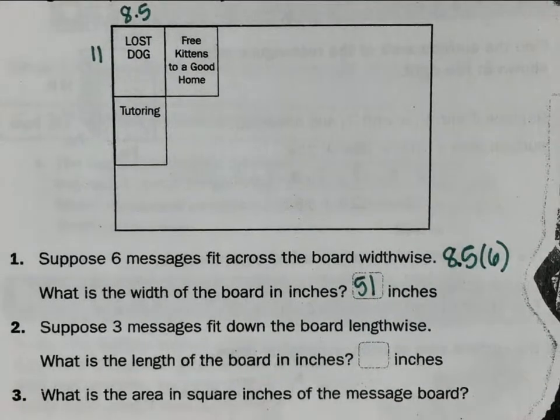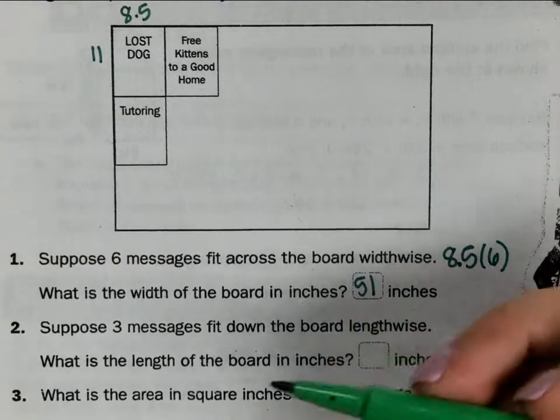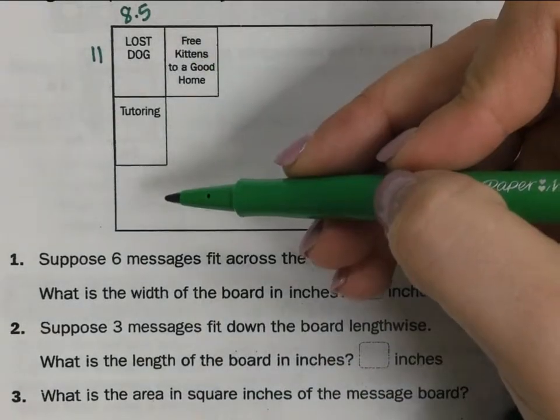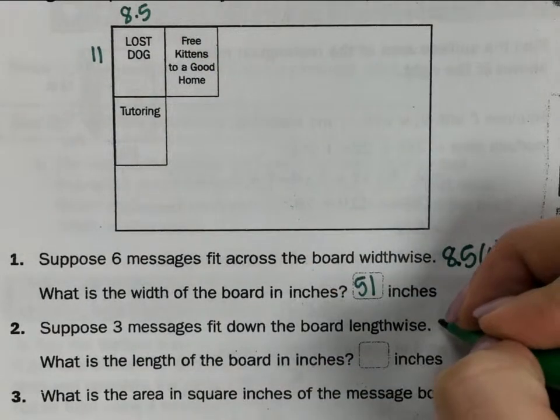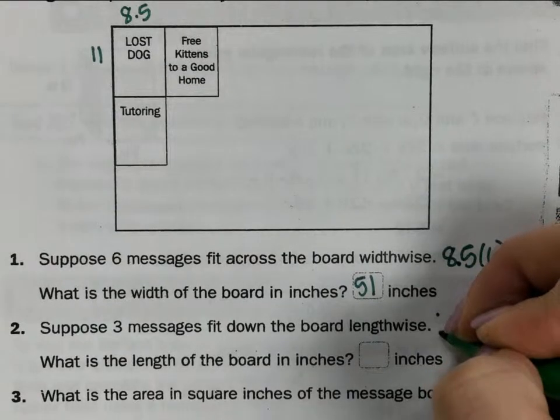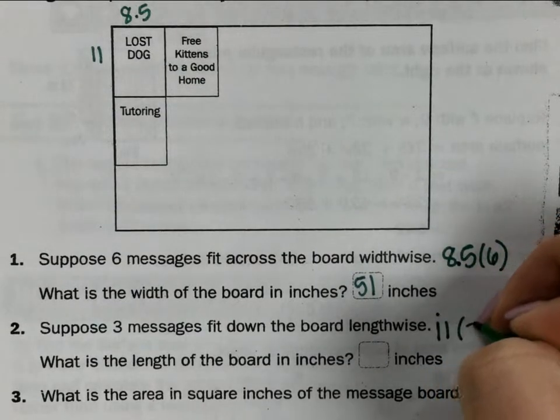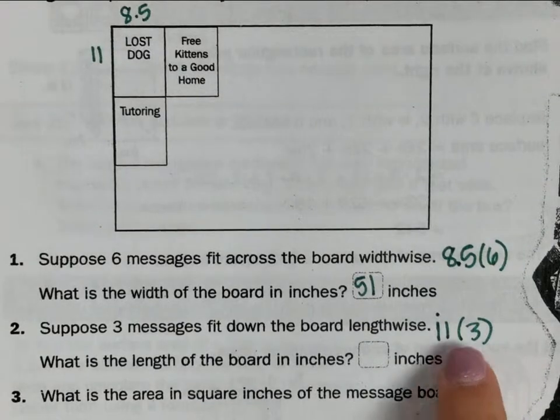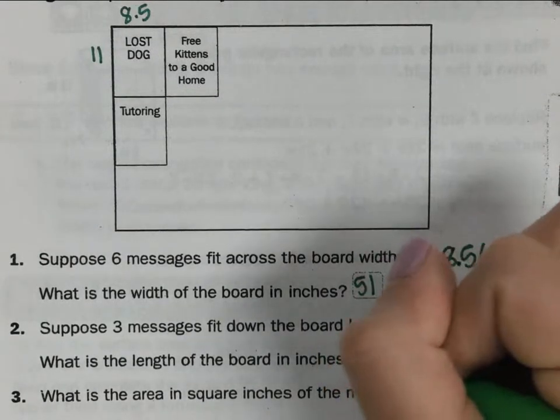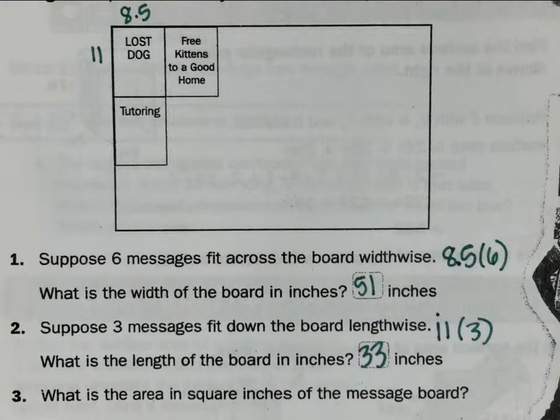And number 2 is asking about the length of it. And it says that we can fit 3 all the way down. So how am I going to find that? 11 times 3. Good. 11 times 3, because I've got 3 pieces of paper and they're 11 inches long. So my total length would be 33 inches.